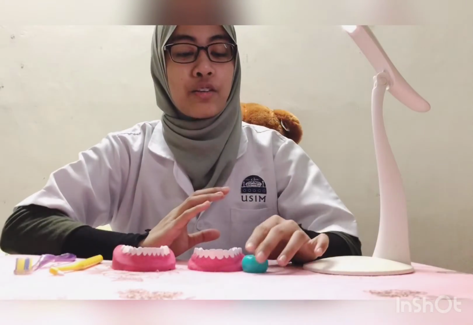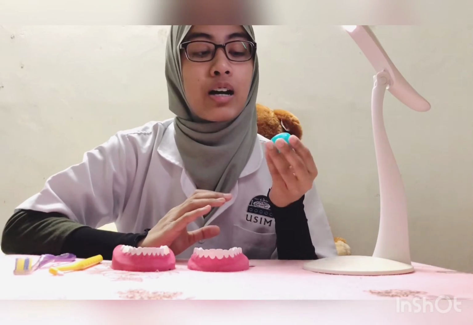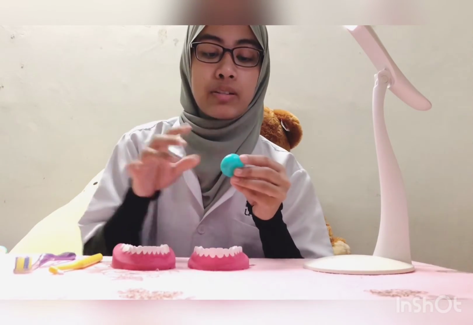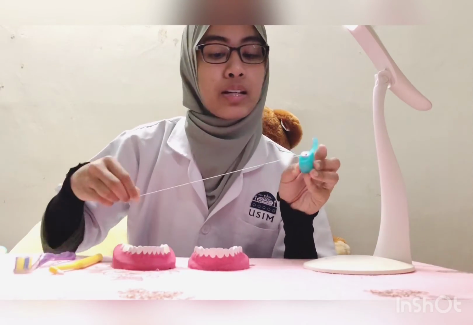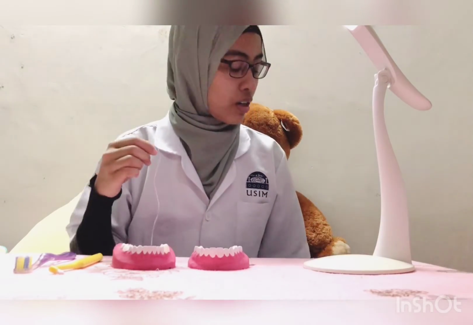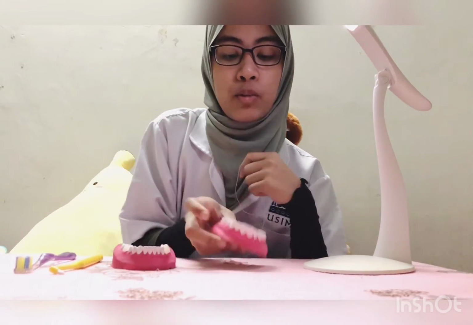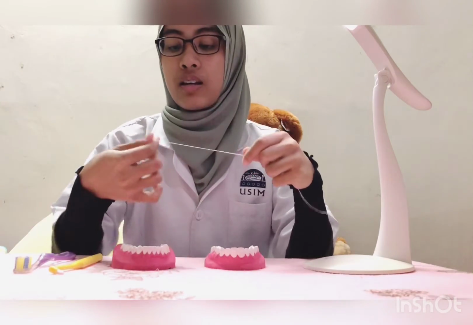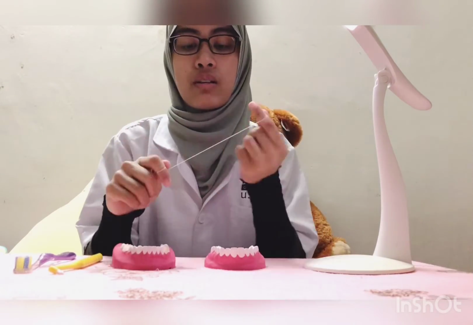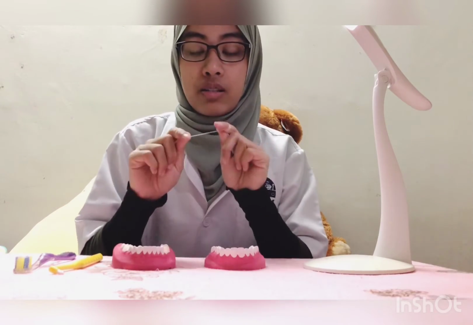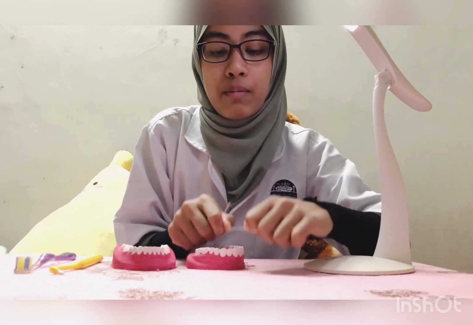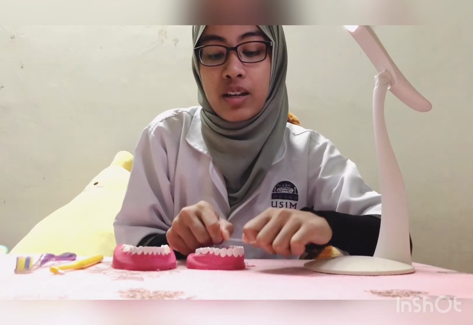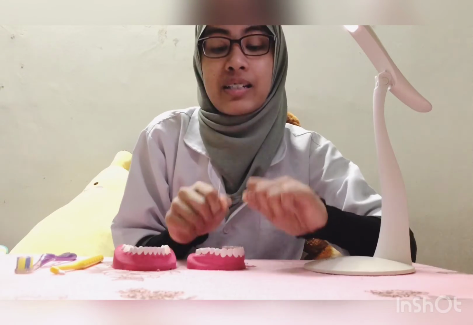Okay, next is the correct technique of how we floss our teeth. It's advisable to use floss once daily. Take about 45 centimeters like this. For the upper teeth, we use the index fingers. Wind it around our index fingers, then use the thumb to control our movement. So how we floss is we insert it between the teeth and do the up and down motion, just like that, until we hear the sound of squeaks, which means that it is already clean.